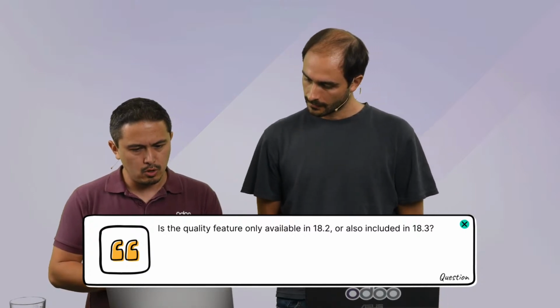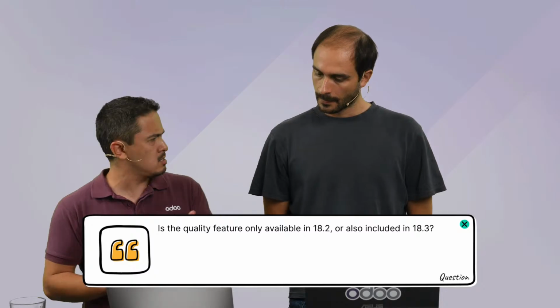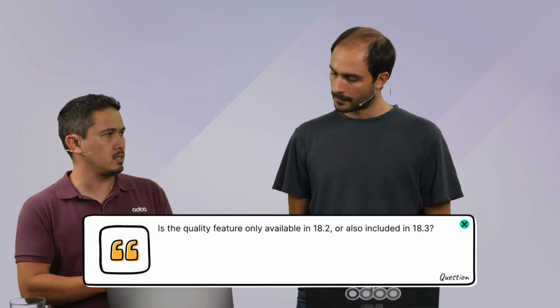Okay. Talking about quality, is the quality feature, I guess the point that we explained here about the failure location, only available in 18.2 or also included in 18.3? I guess this one is in 18.2. Yeah, consequently in 18.3 as well.